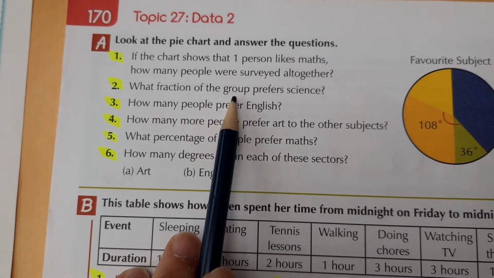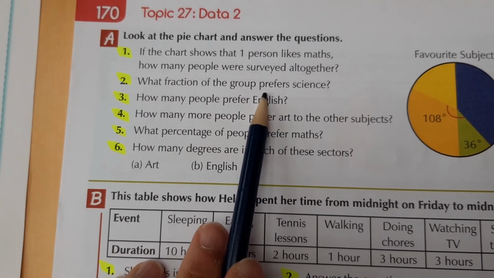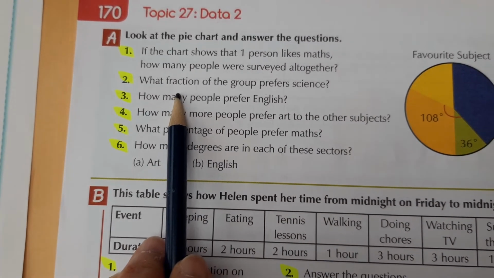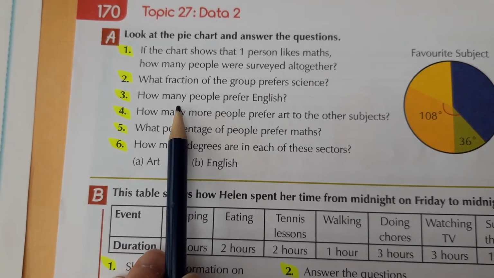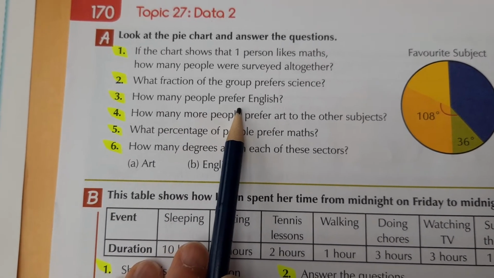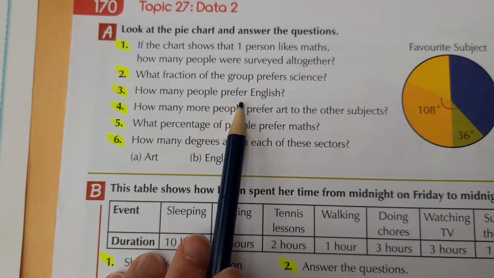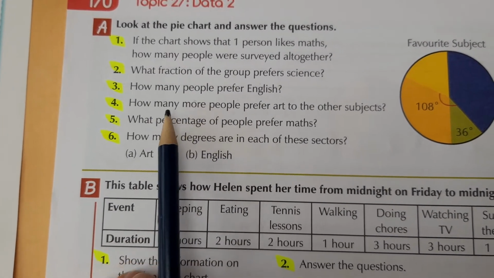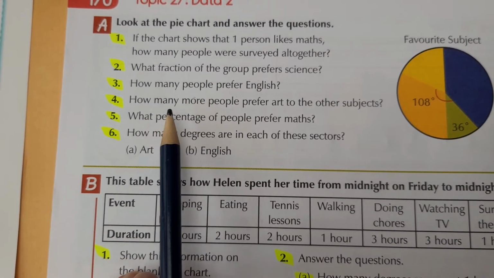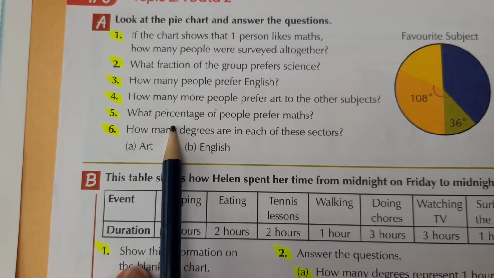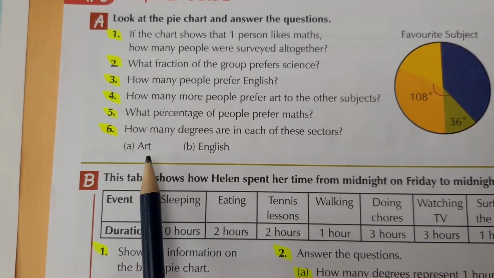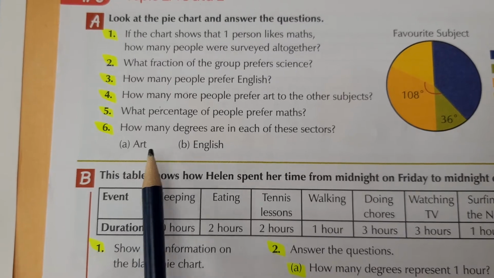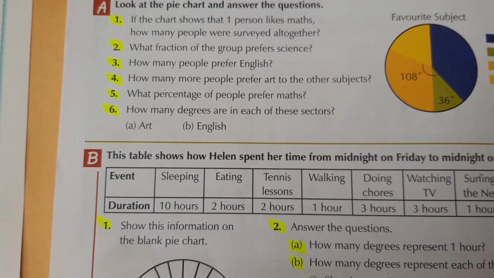Number 2, what fraction of the group prefers science? That would be 3/10. Number 3, how many people prefer English? That would be 2 people. Number 4 is 4. Number 5 is 10%. And number 6A is 144 degrees, and B is 72 degrees.